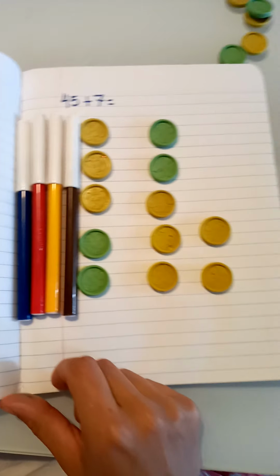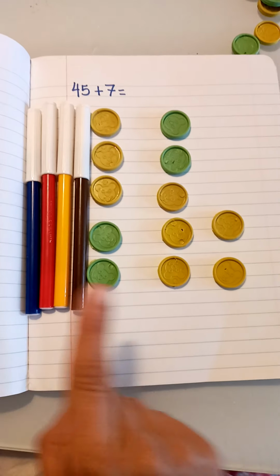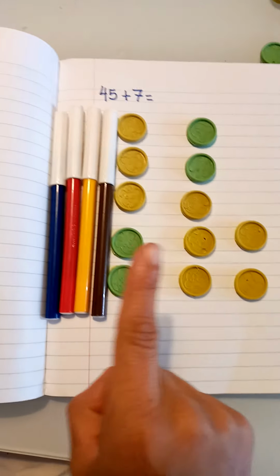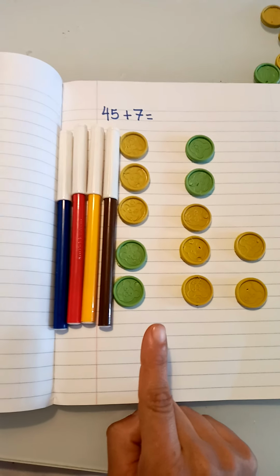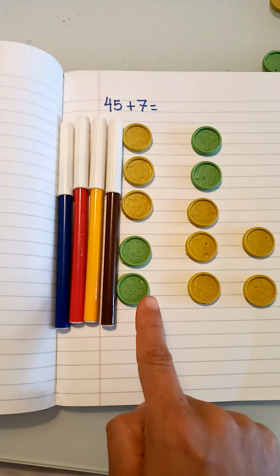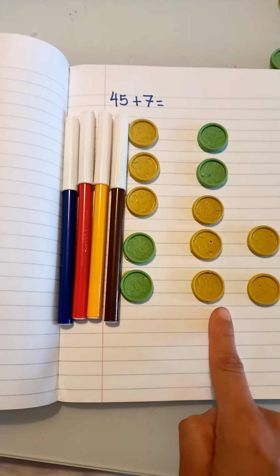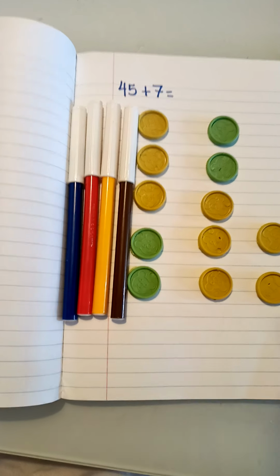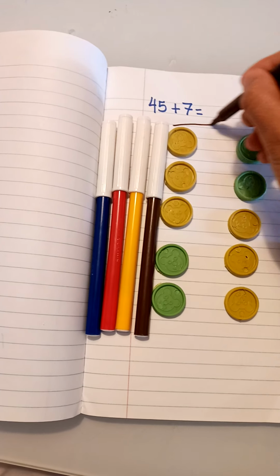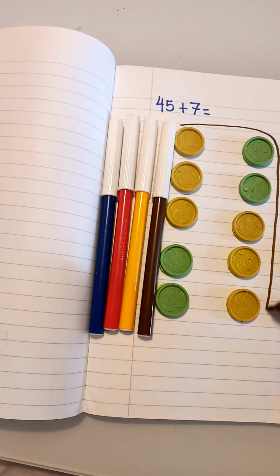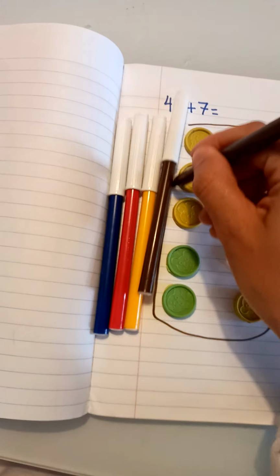And once I have my drawing nice and organized, I could already see, without even counting, that I have a 10 here. Look, we have 5 in a row and 5 in a row. We know that 5 plus 5 is 10. So I'm going to group these 10 ones. Do you see that?